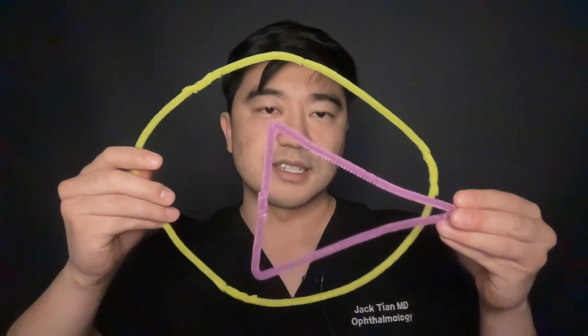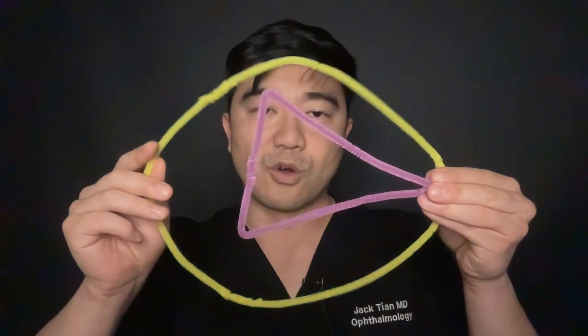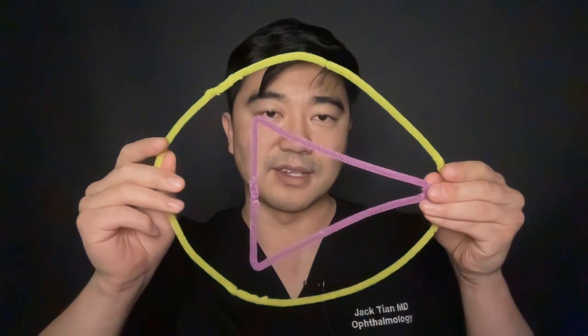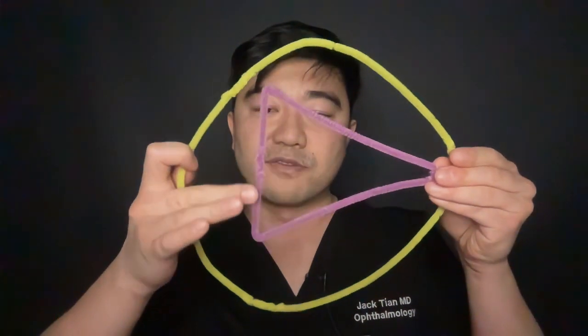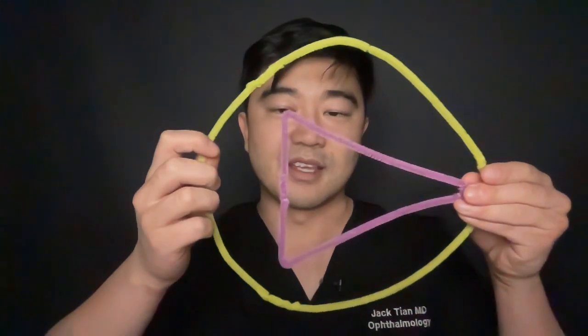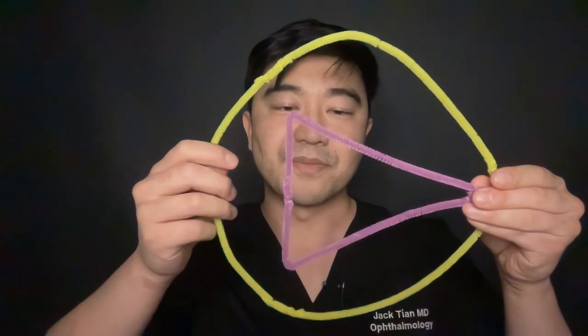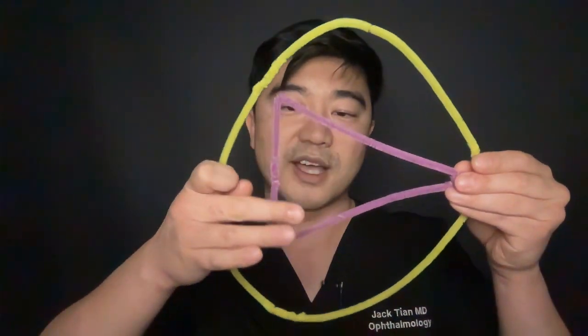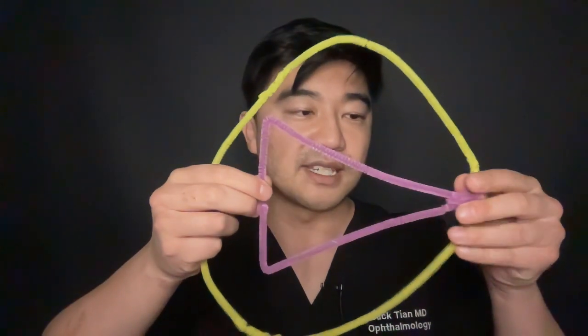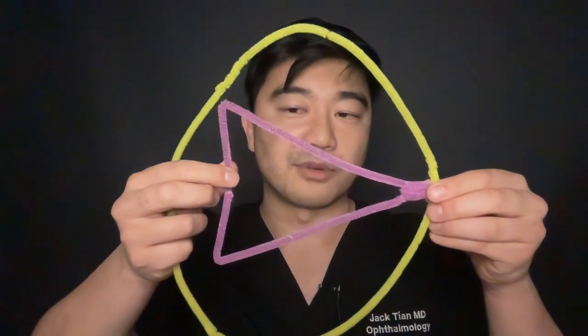Again, this is a cross-section of the eye, and this is the front of the eye, the cornea. This is the back of the eye, the retina. Let's assume this vertical line, in the purple, is the lens, and that the two sides are focusing light here on the retina perfectly.